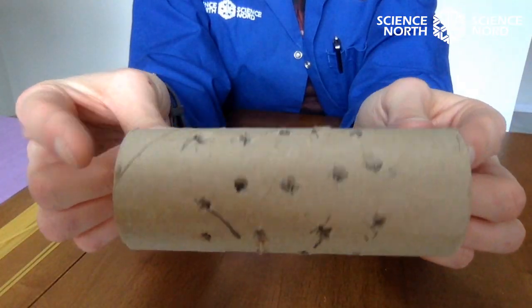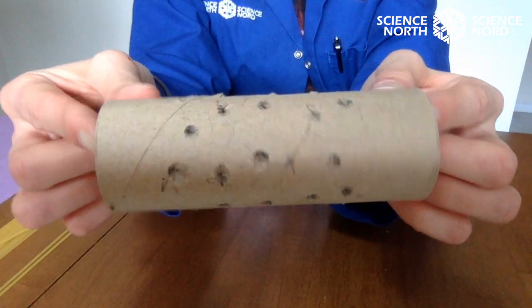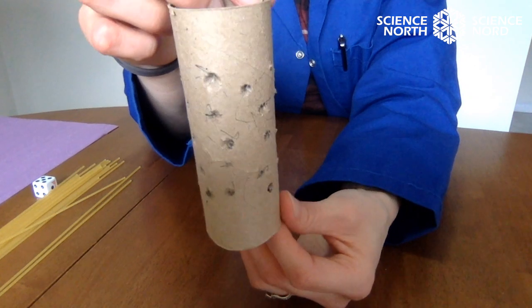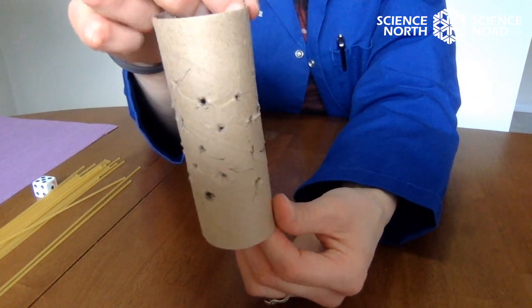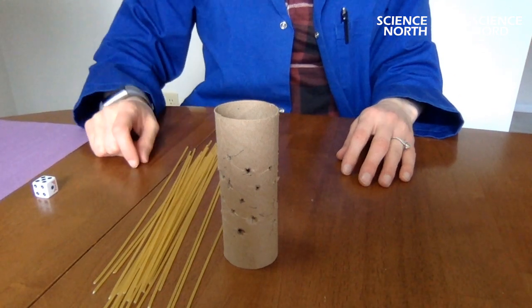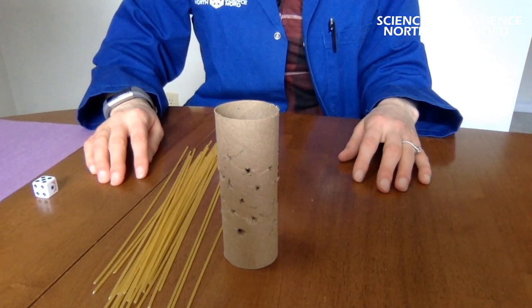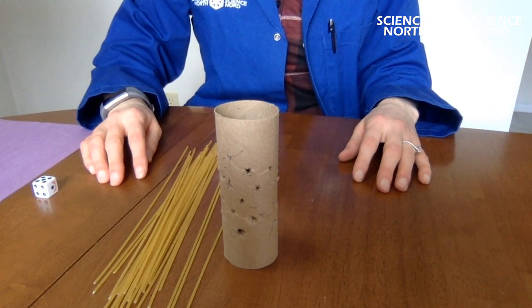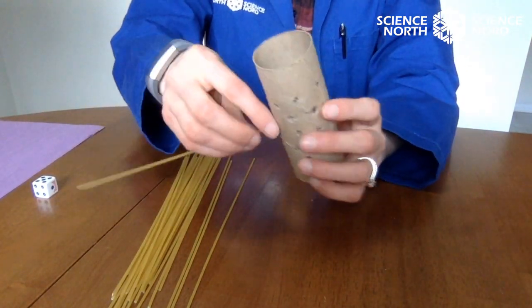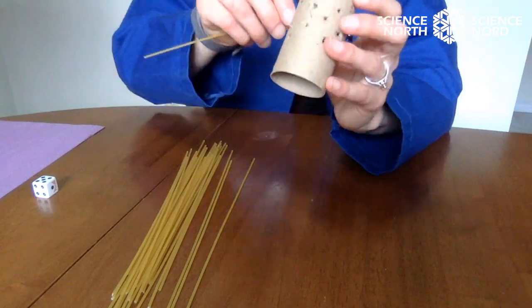Next, once your paper is covered in holes, you can take all the edges and tape them together to form a cylinder. All right, here comes the fun part. Place approximately 20 to 30 uncooked spaghetti or skewer sticks through 2 holes. So one end will be from the right side of the cylinder, and then the next end will come out to the left one.